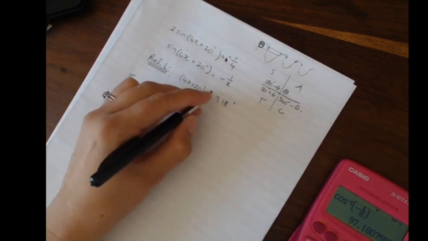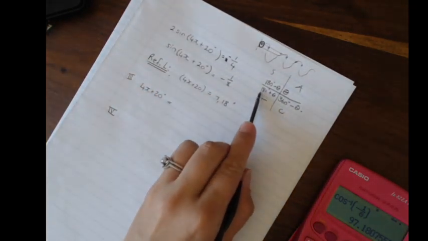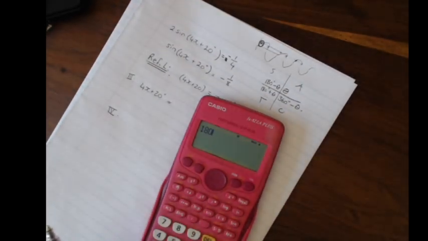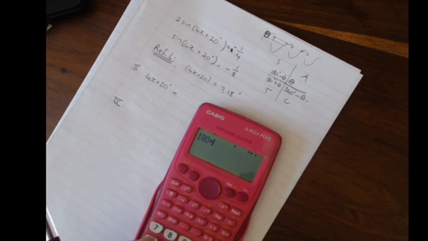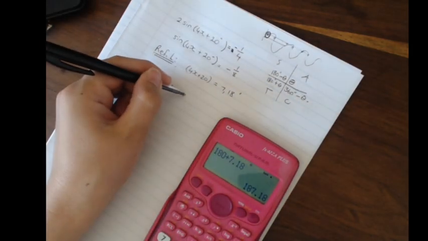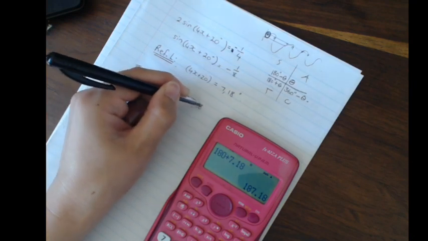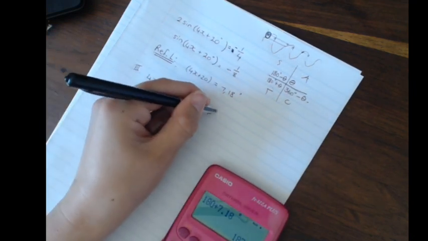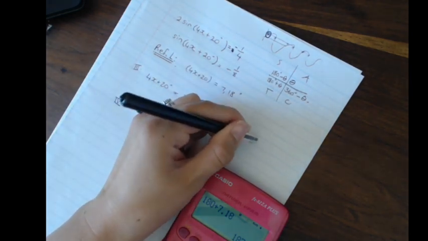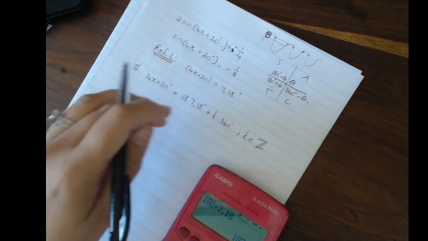And then I place this angle in quadrant 3 by taking 180 plus theta, which is 7.18. That's my angle in quadrant 3, 187.18 plus k 360.